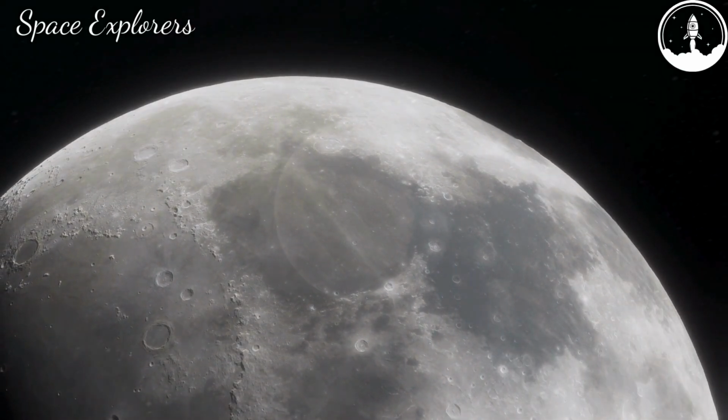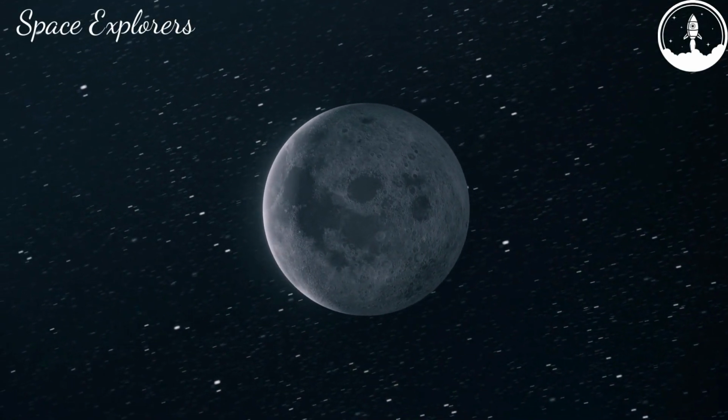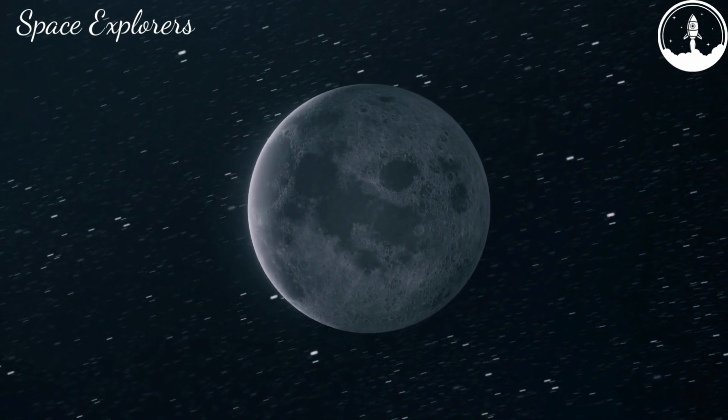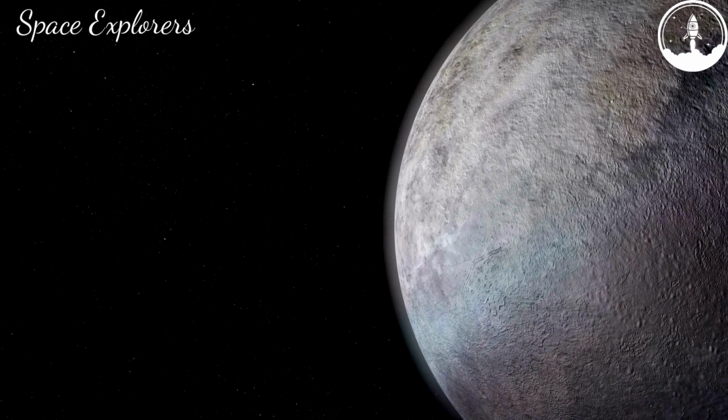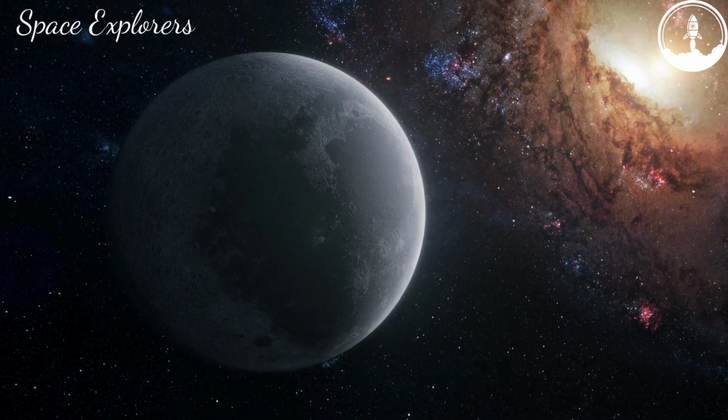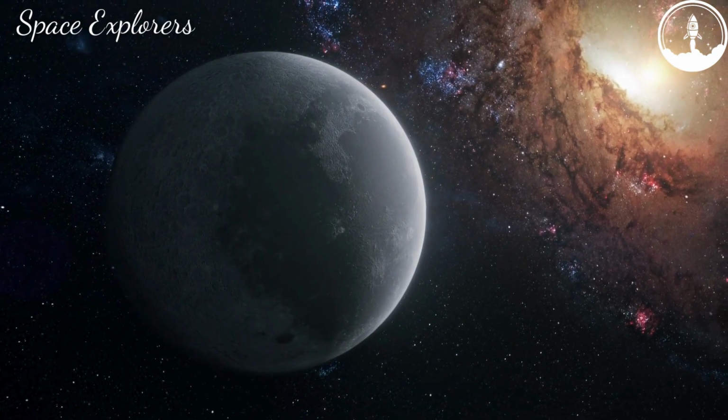Composition. The Moon's mantle is mainly made up of minerals such as olivine, pyroxene, and feldspar, which are rich in magnesium and iron. The mantle of the Moon is less iron-rich compared to Earth's mantle.